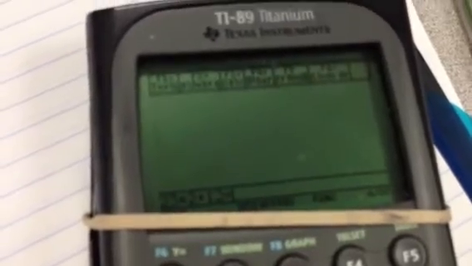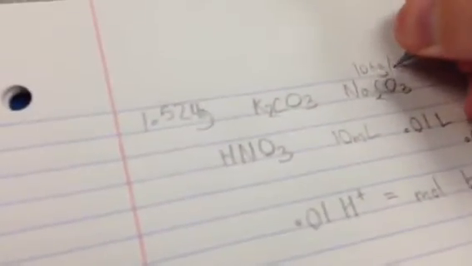So, first off, let's find out the molecular masses for these 2 compounds. So sodium is 23 grams per mole. So the molecular mass for sodium carbonate should be 106 grams per mole. And then the potassium carbonate, let's walk over to the periodic table.